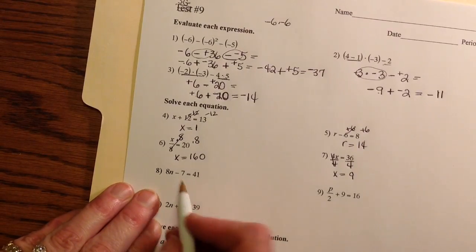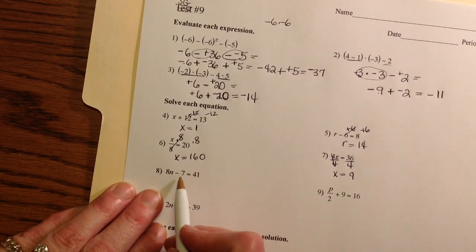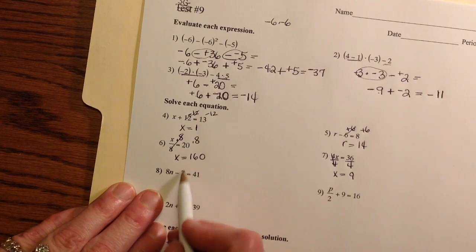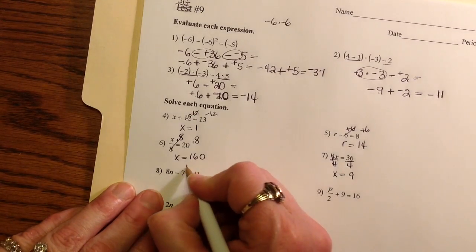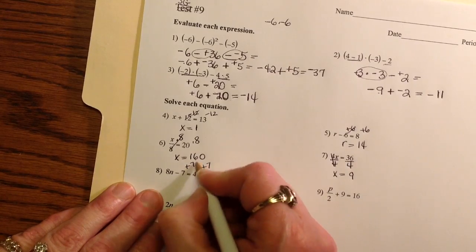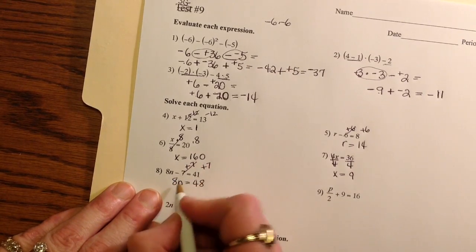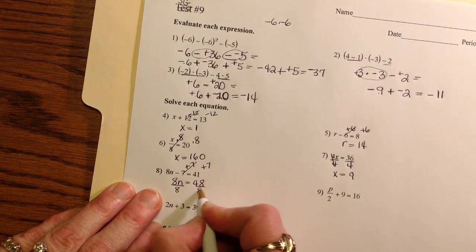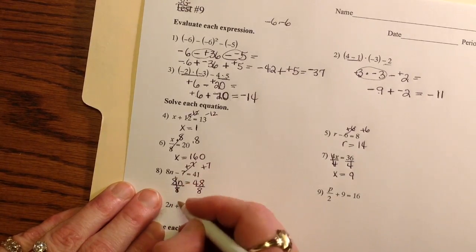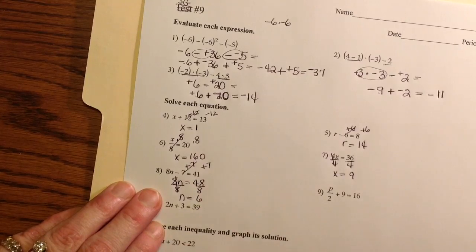In number 8, we got to get rid of 2 things. I want to get rid of the one furthest from the end, which is the -7, and then we'll get rid of the 8. So let's add 7. And we get 8n equals 48. Divide by the 8, because it's attached by multiplication. We'll get n is equal to 6.